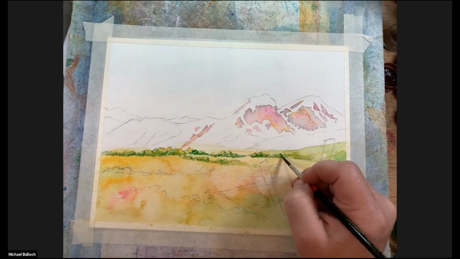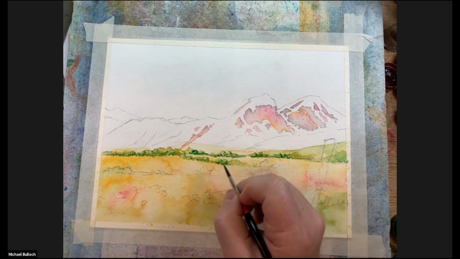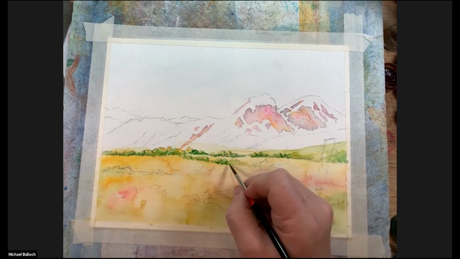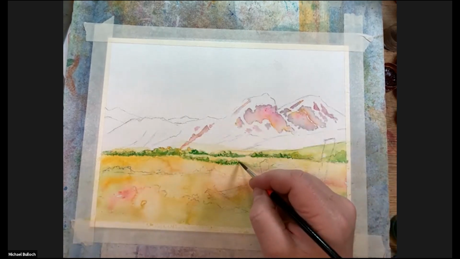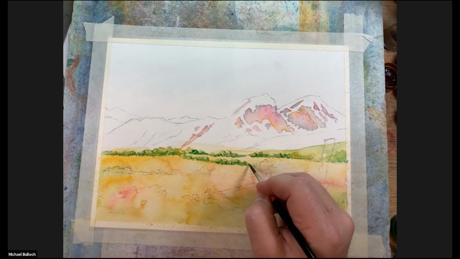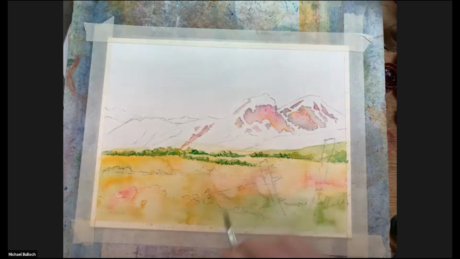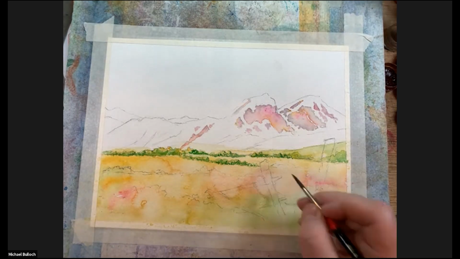Come in here with a little bit more down in here. The only reason I haven't done this yet is because I was afraid of wiping my hand through it. And I'm just kind of playing with different little marks.